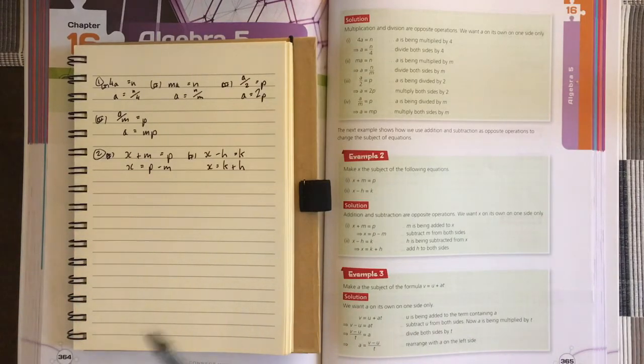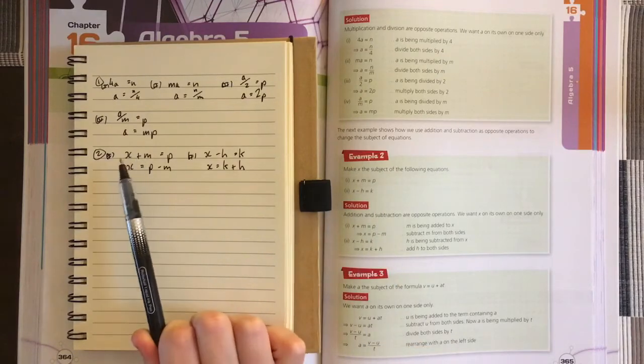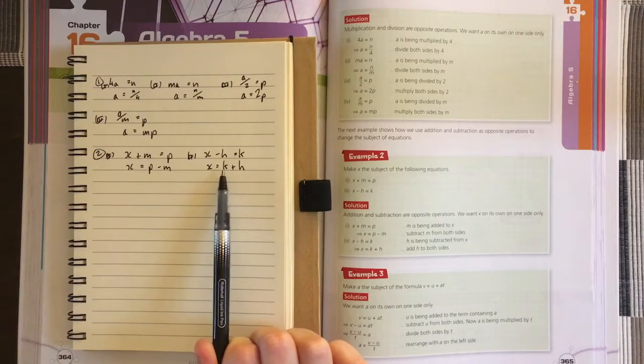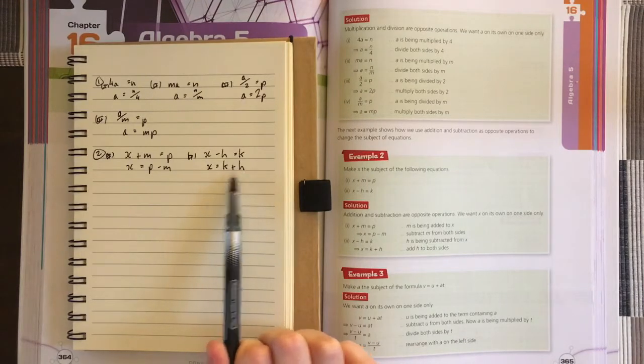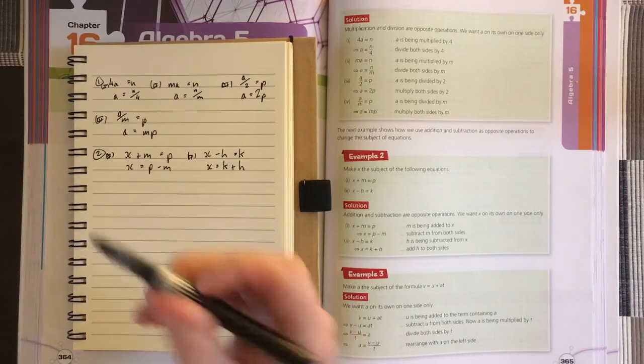Okay, again, just to refresh, you could ask this question, instead of make x the subject, write x in terms of p and m. You could ask this one as write x in terms of h and k. Order here doesn't matter. H plus k will be fine as well. Example 3 then.